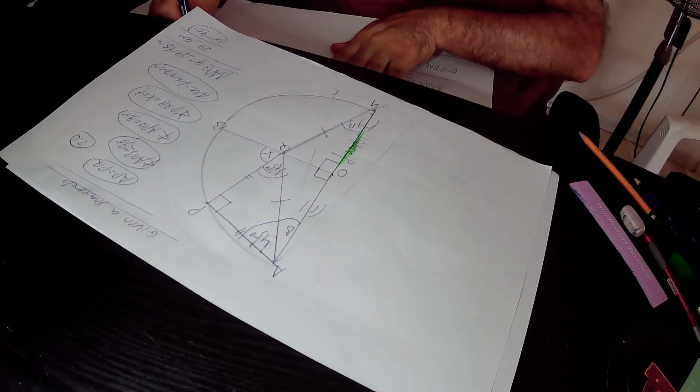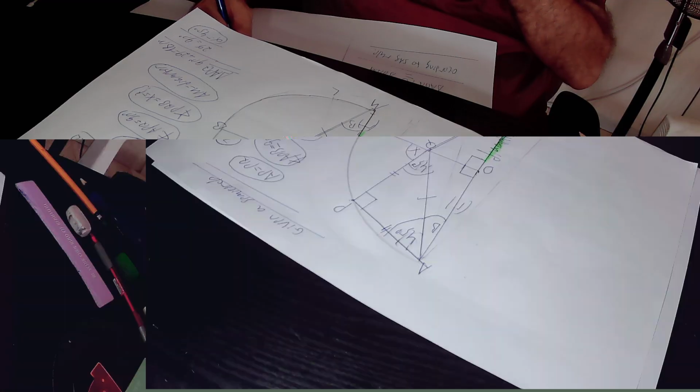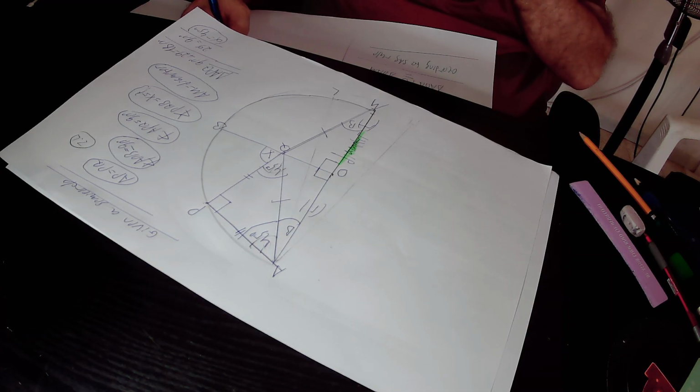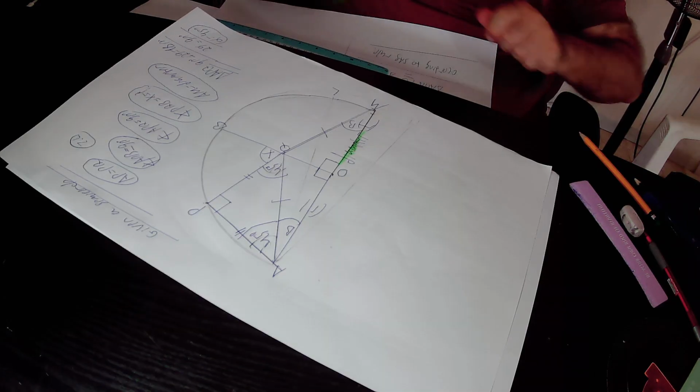In the next step, I will present to you a new rule and we will implement the new rule in our drawings. The new rule is rule 8.